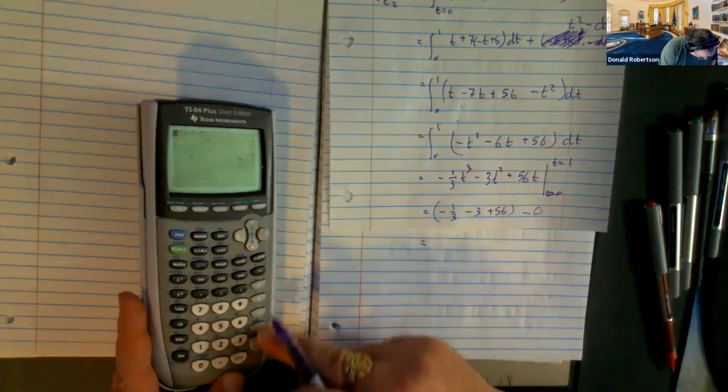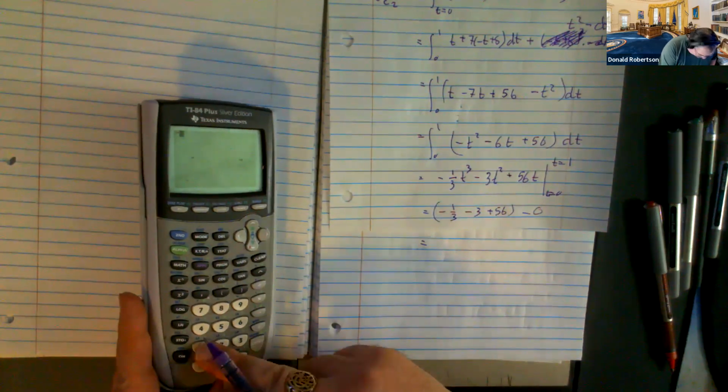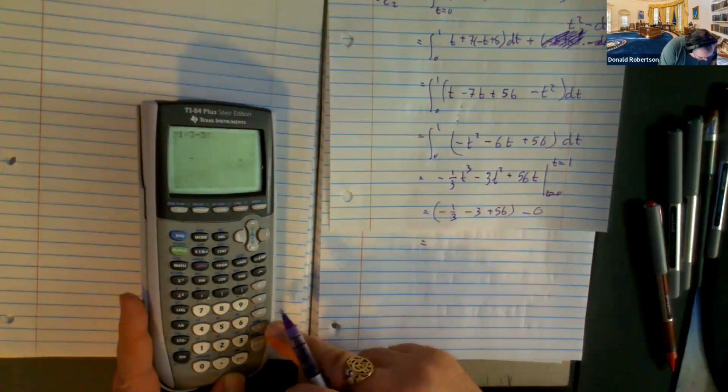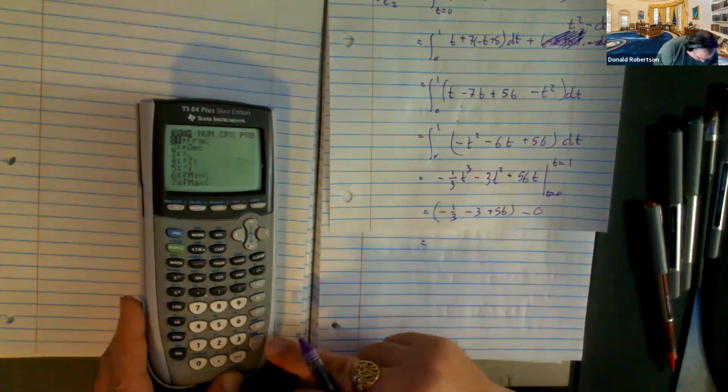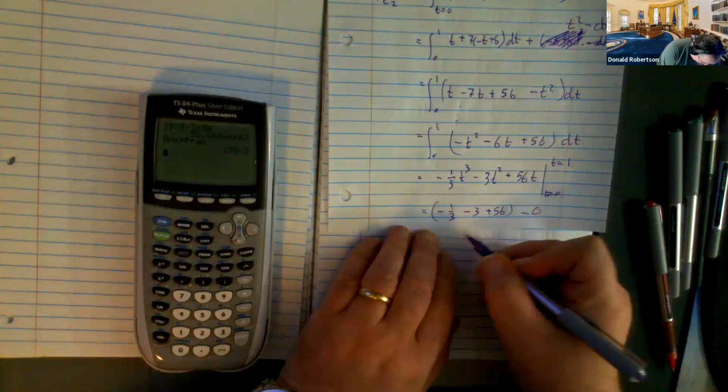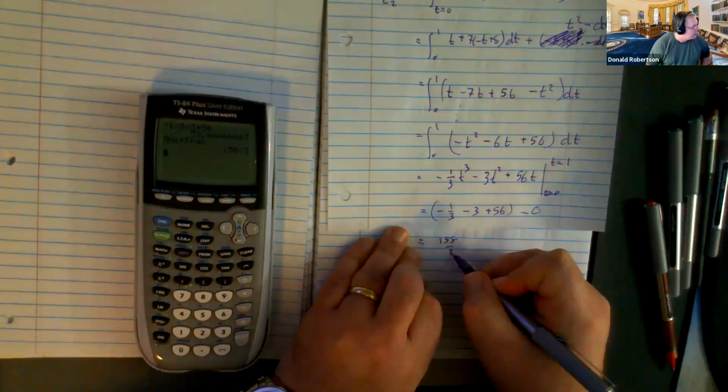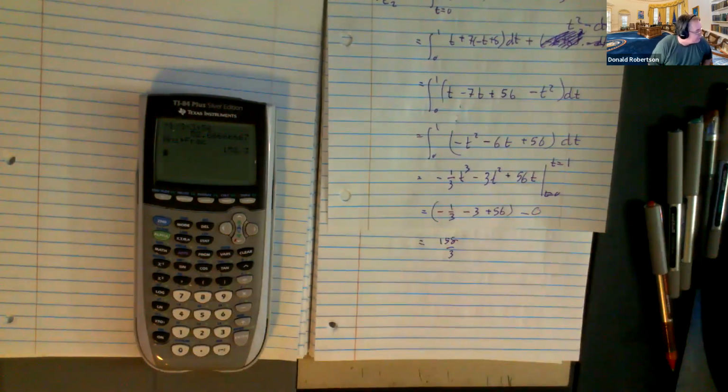Then make it a fraction, 158 thirds. That's just big. Not saying it's wrong, but it feels wrong. Anything that you can see? Any calculation that looks off?